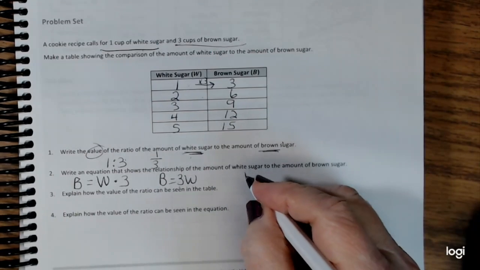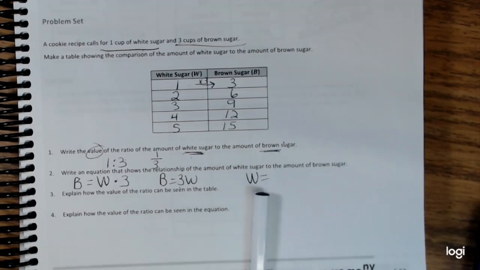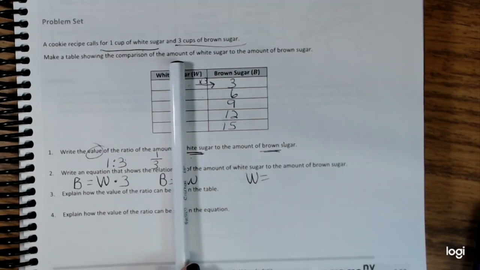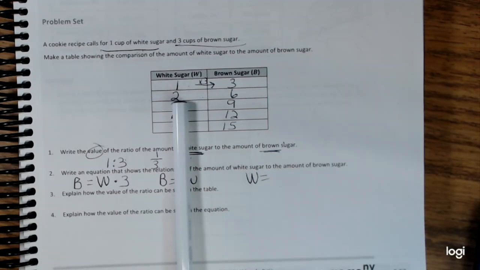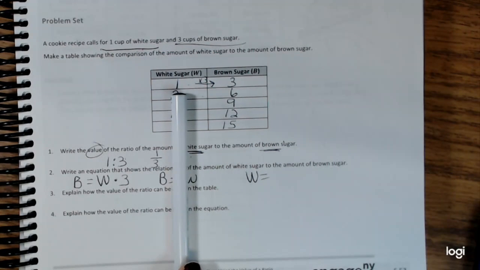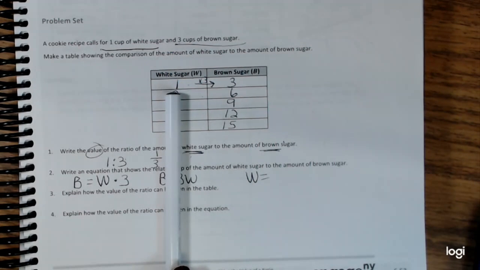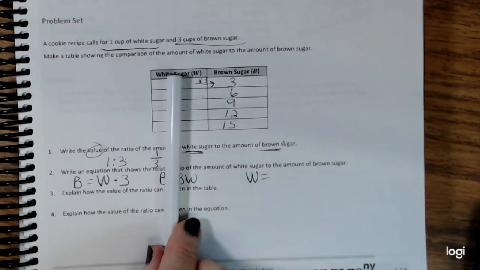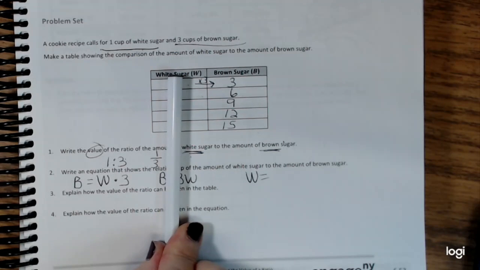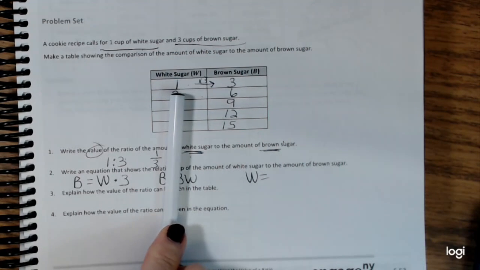Now let's find the W. Since I'm finding the W, I have to cover that one up. How do I go from 3 to 1? I'm going backwards. If I did 3 minus 2, that's 1, but 6 minus 2 won't work. So we have to do the opposite operation of multiplying. The opposite of multiplying by 3 would be divide. 3 divided by 3 is 1. 6 divided by 3 is 2. 9 divided by 3 is 3.